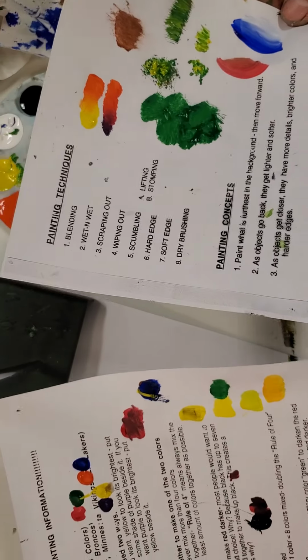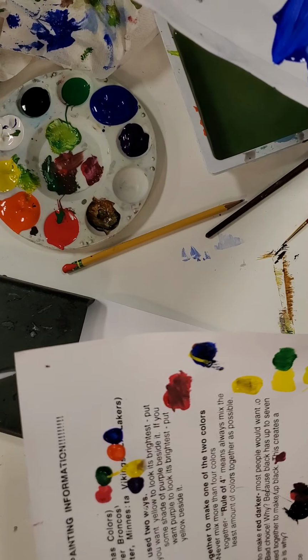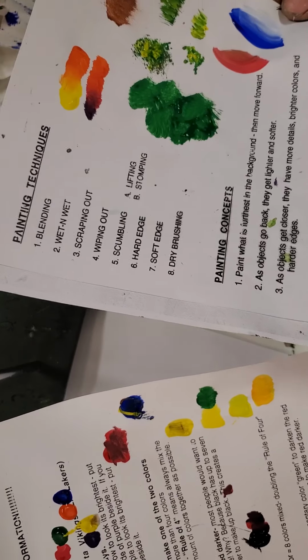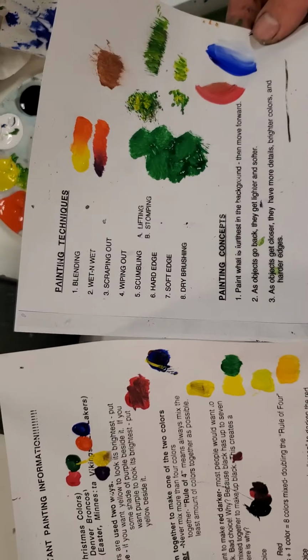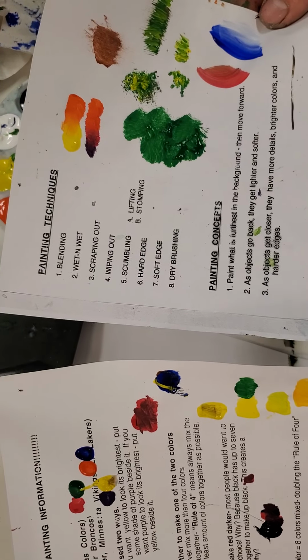Painting is fun. It's one of my favorite art processes, and geez, I wish you were here. I could show you more, walk around, help you with this, but I think I did a good enough job with this, and we'll go from there.